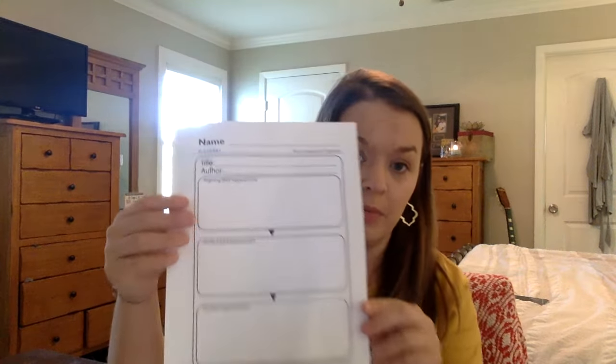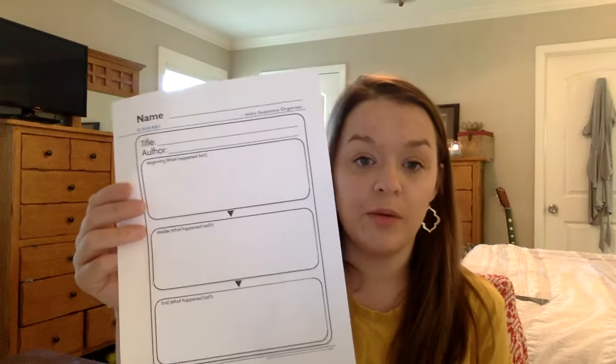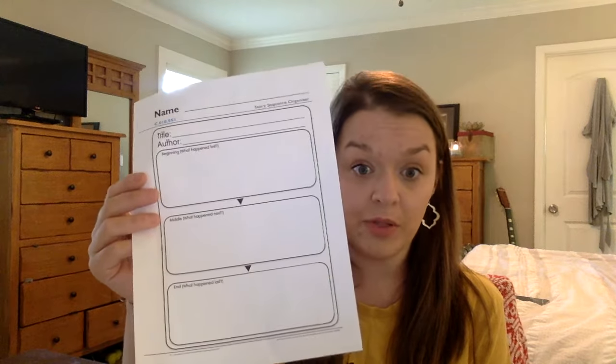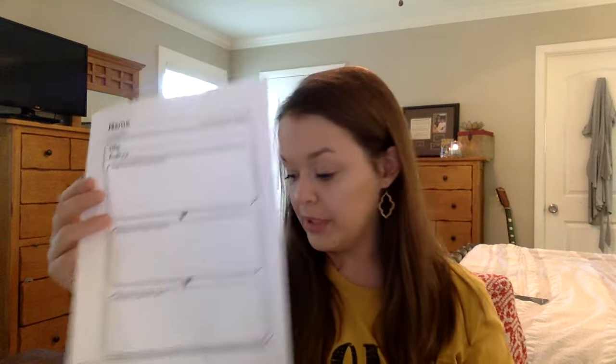Depending on your grade level, this is a lesson plan for first grade, so I feel like they could write simple sentences, but some would prefer to draw. I mean, they can draw it instead, but for mine, I would have them write out what happened at the beginning, the middle, and the end. And when they have completed this, we would move on to closure.